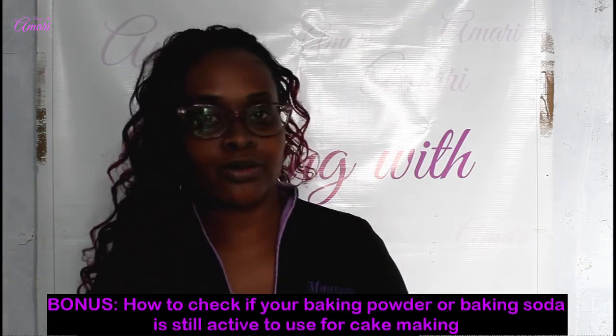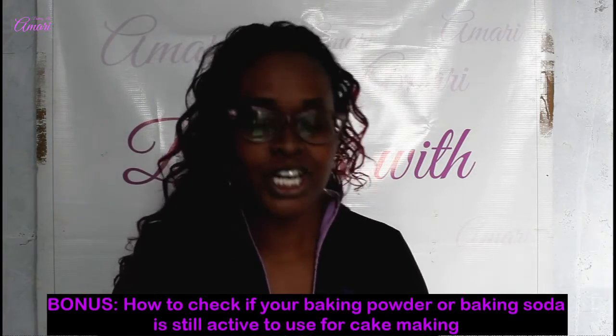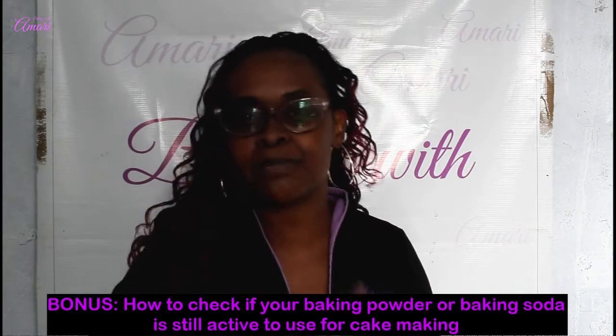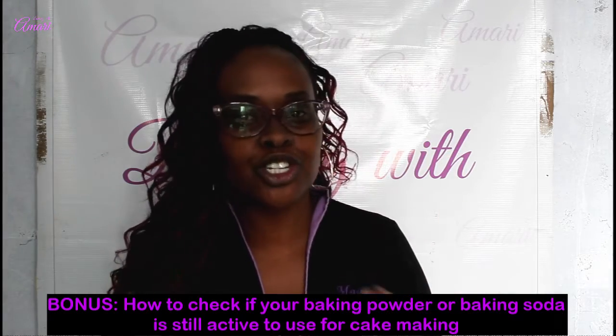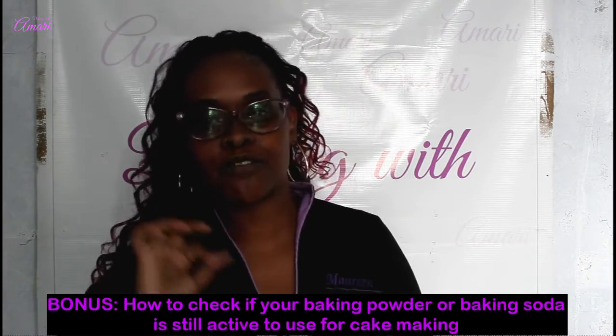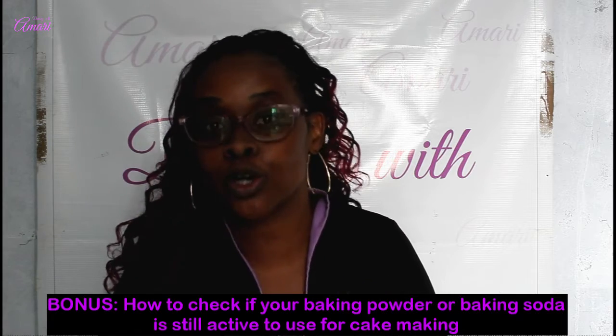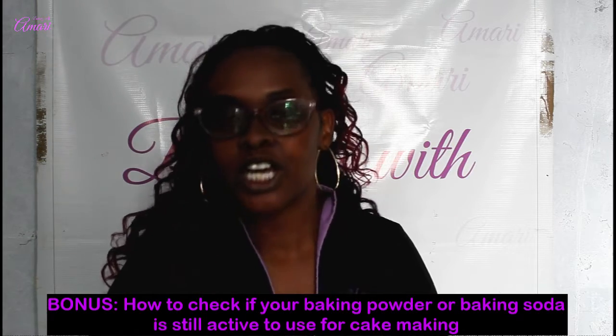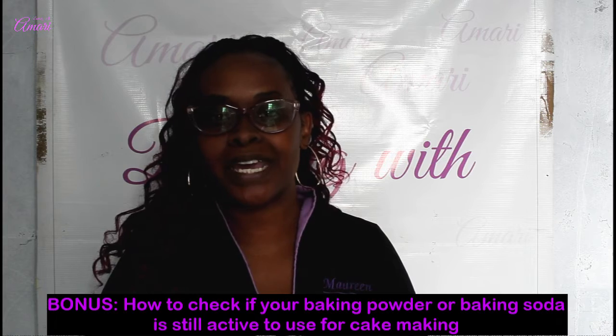Alright, now I'm going to share the bonus tip that I promised earlier. Maybe you're a beginner baker or hobby baker. You've had that baking soda or that baking powder for over a year and you're not sure if you should actually use it. So I'm going to share with you exactly how I check if my baking soda or my baking powder is good to go or is still active so that I am very confident when I'm baking my cakes.